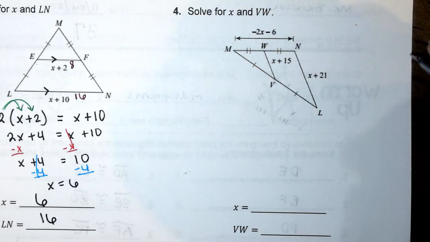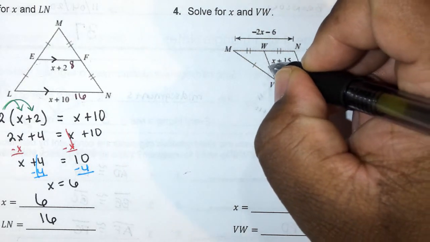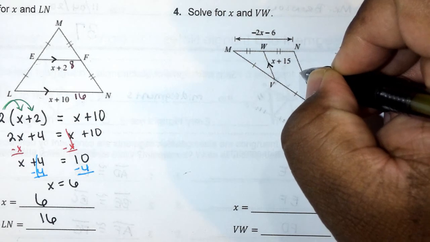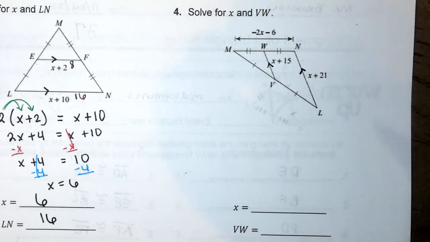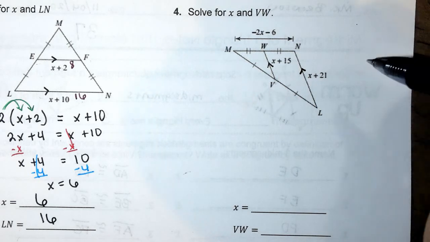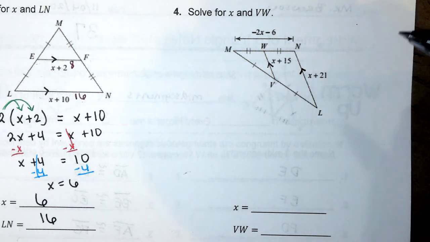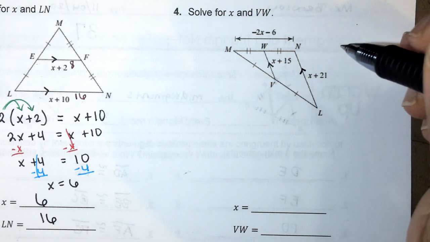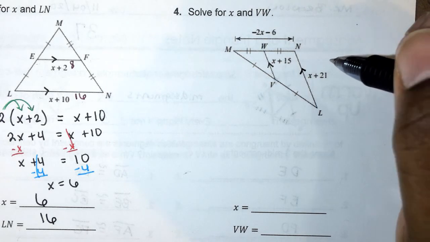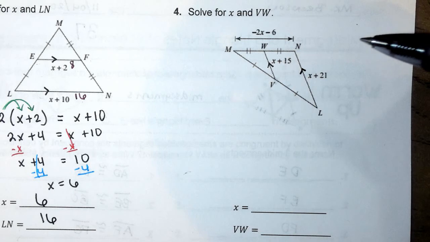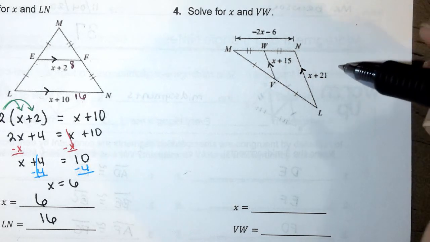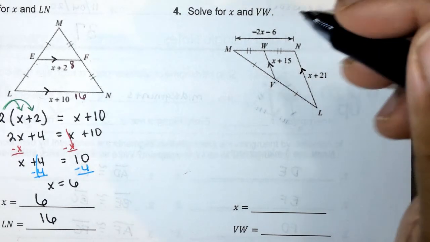So, like we did on the last problem, we know that the mid-segment is parallel to the side that it's half of. So, the middle of the segment is parallel to the side LN, and it's half of LN. The question to you is, what equation should you write? And the thing where kids get mixed up is that we throw extra stuff in here.